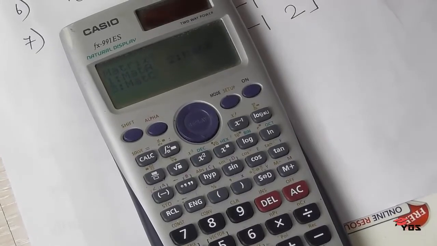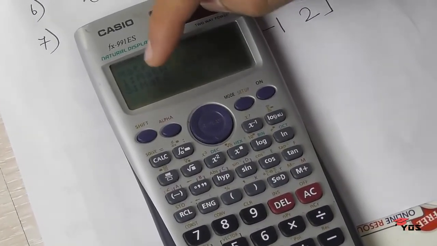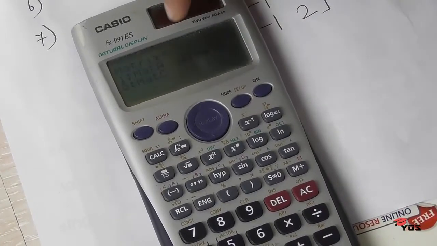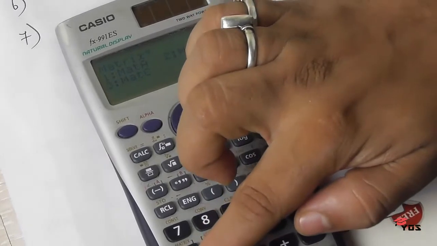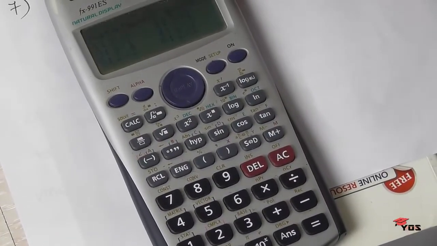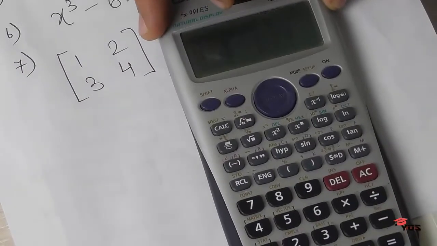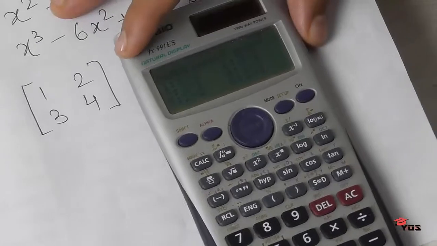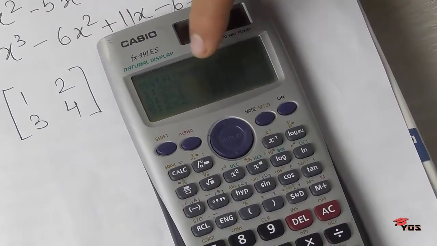Now we need to understand what matrix we are entering. So matrix A, matrix B and matrix C. So we have three choices. Now first we will enter the matrix A. So we will choose 1 and then it will ask for the dimension of this matrix. We have a 2 by 2 matrix. So we have to choose 2 by 2.